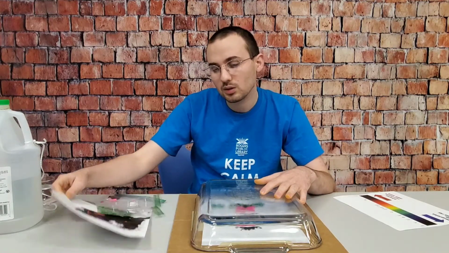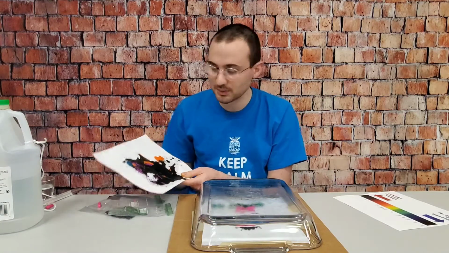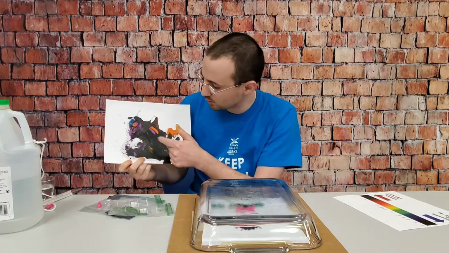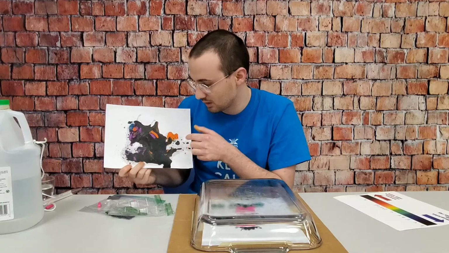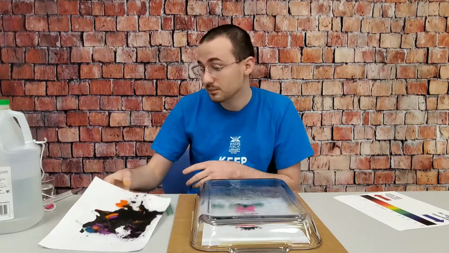Although you need to be careful and make sure you don't leave it for too long, or it might melt a little bit too much. That happened to me. There were more distinct shapes, and then they kind of bled together because I left it in the sun for too long. So yeah, that's our craft for today.